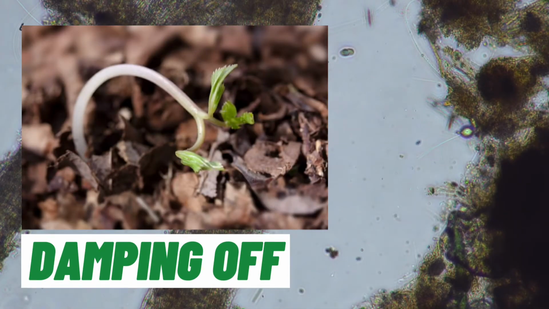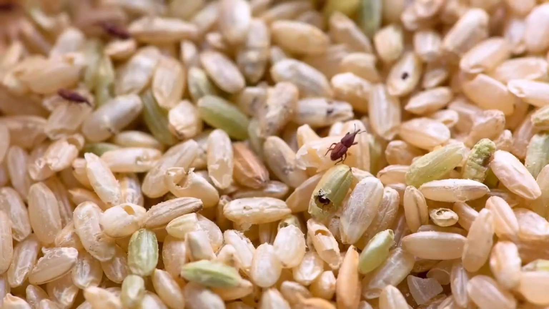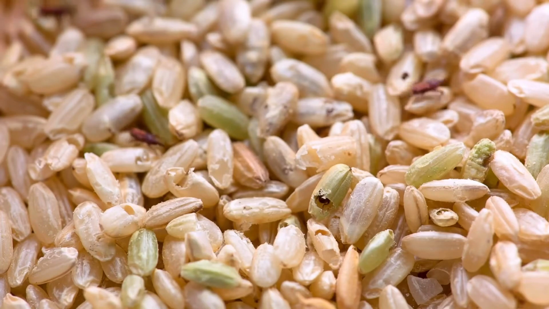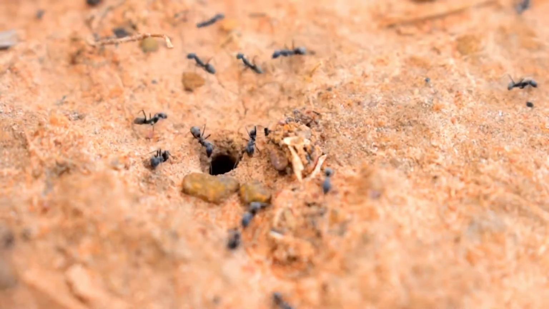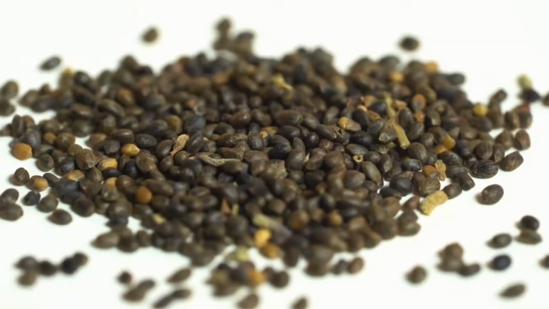This is caused by several microorganisms, and reddish to brown soft portions in your seedlings start to appear, which attack the lower portion of the stem, affecting the anchorage of your seedlings. Insects such as weevils and ants can also cause physical and mechanical destruction for your seeds.